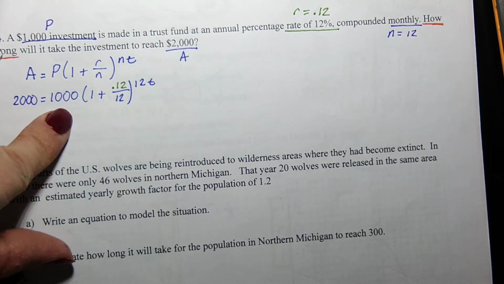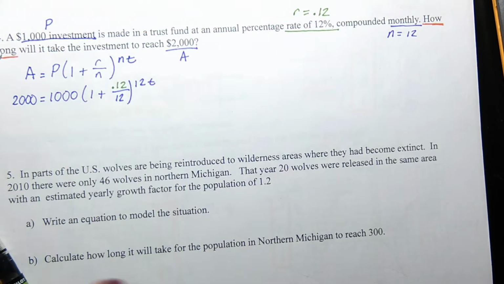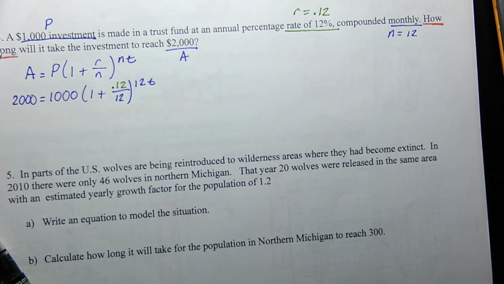So let's say your parents are trying to save for college and they're like, wow, it's going to take us 50 years to save for our child's college. What does that tell them? 1, maybe you need to find a higher interest rate, or 2, maybe you need to put more in the account initially or be adding money into the account every subsequent year.